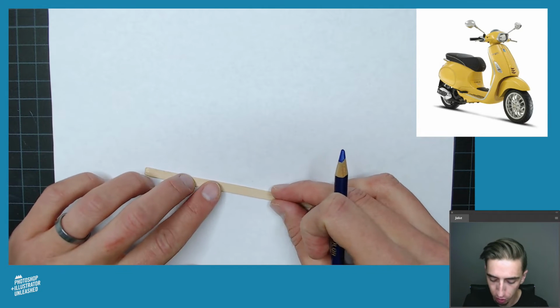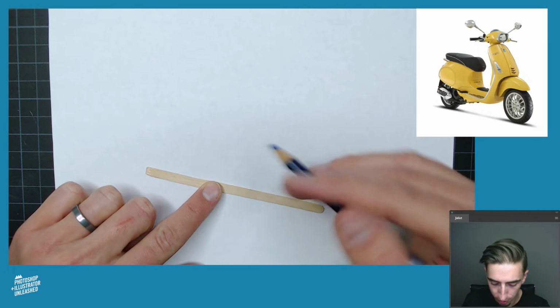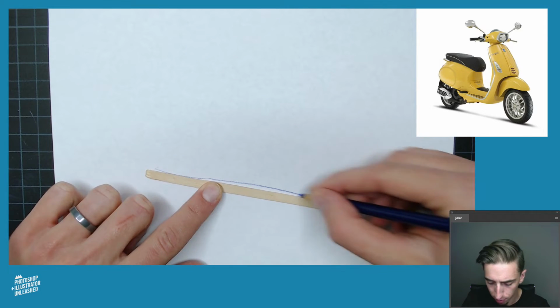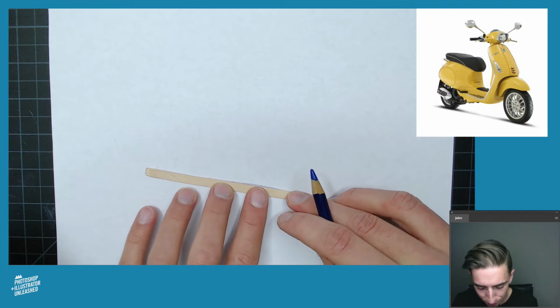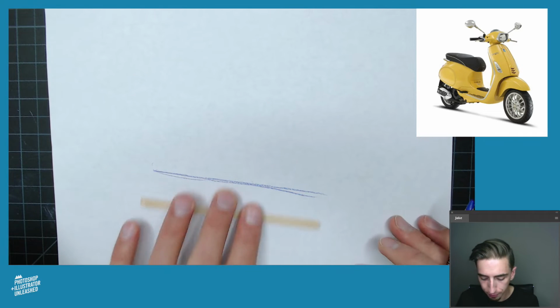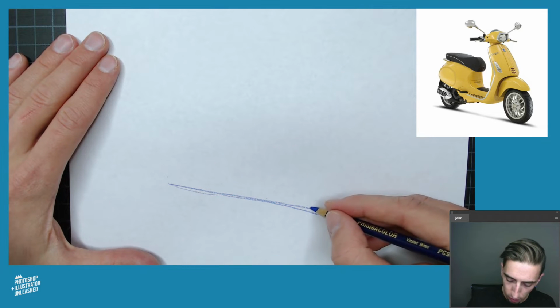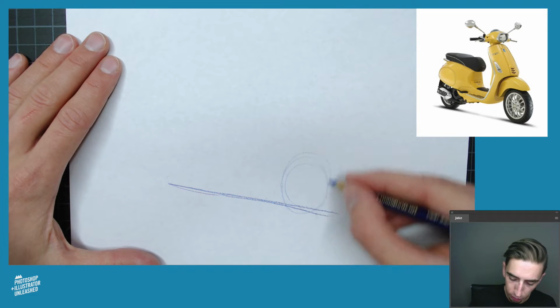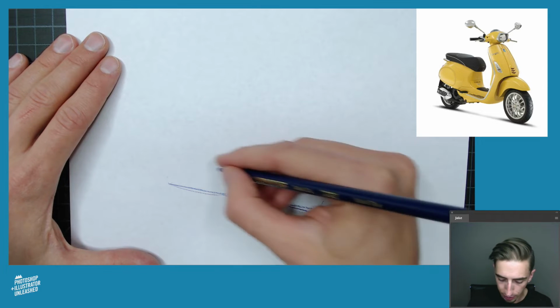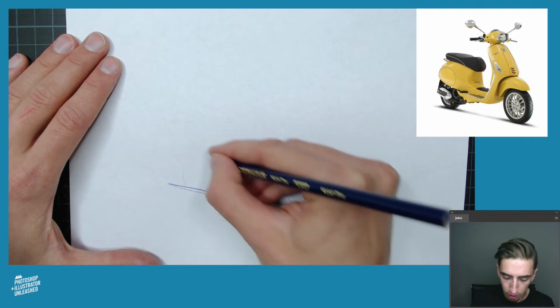So I'm going to make another straight line for my reference point. This time I'm going to make it a little less steep. Whoa, that was way off. Here we go. Straight line. Okay, so that's my ground plane, and I'm going to make one wheel really big. The front wheel is really big. And then I'm going to make the back wheel somewhere around here.